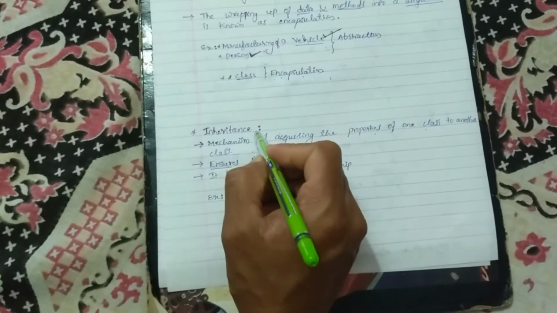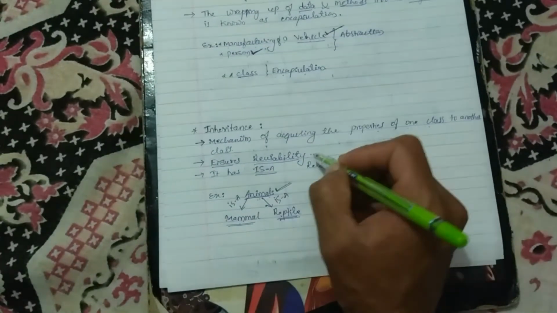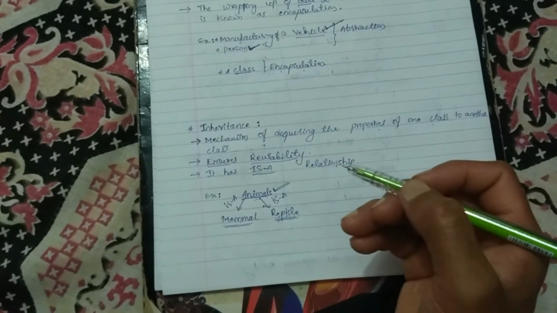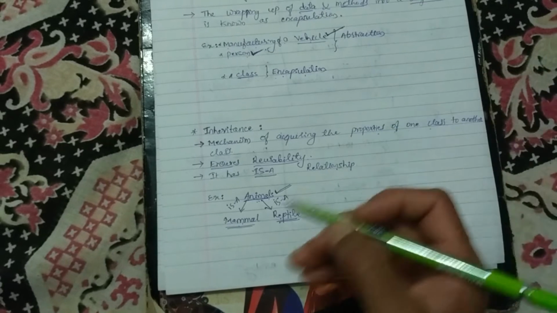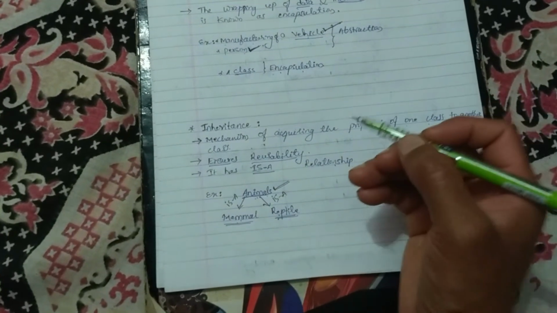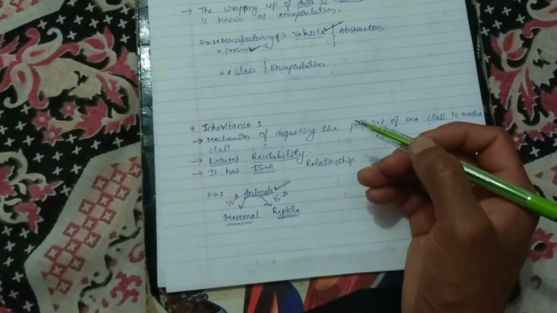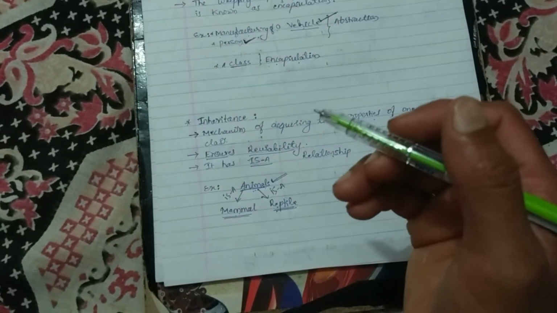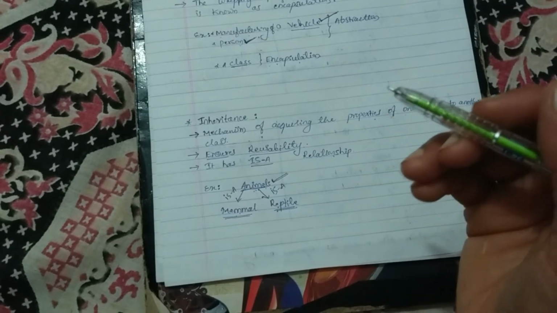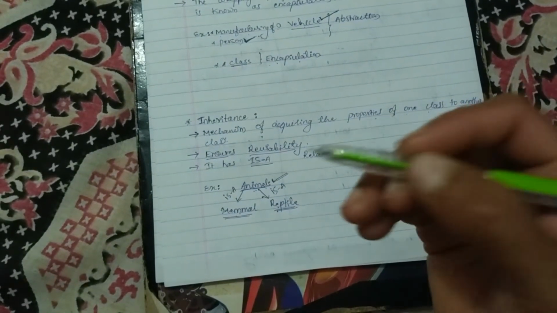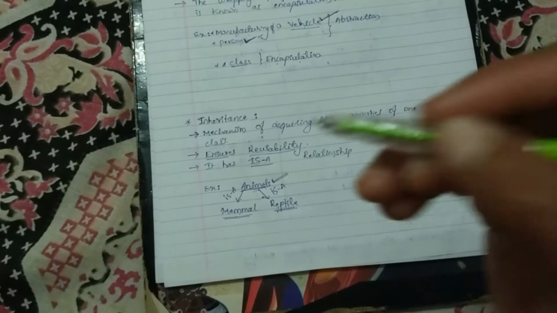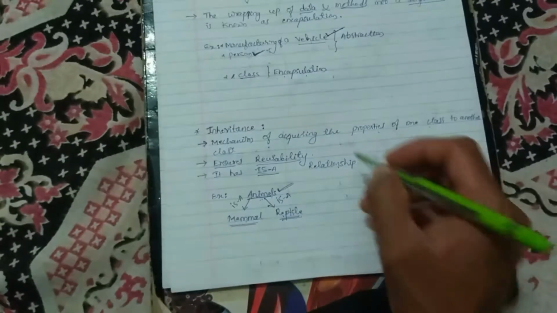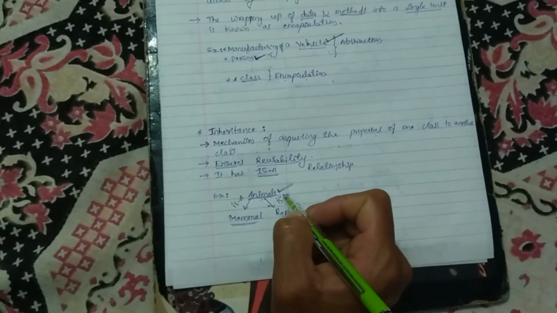This inheritance mechanism ensures the reusability of the code. That is nothing but we can reuse the code whatever we have written in its parent class or in its superclass. When you declare multiple classes, we can reuse the same code from its superclass in its subclass. And also inheritance has an is-a relationship.